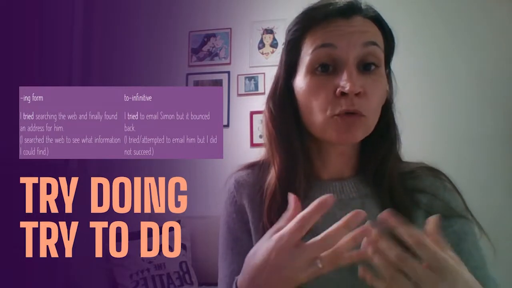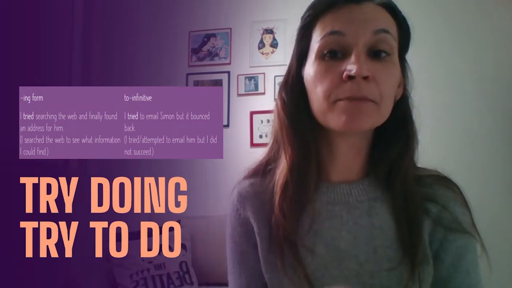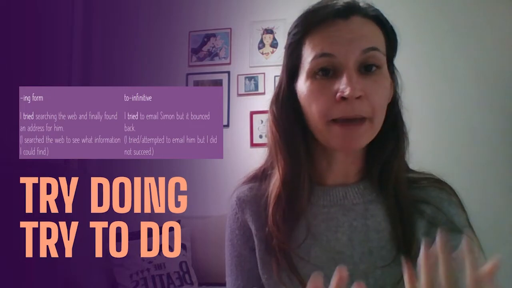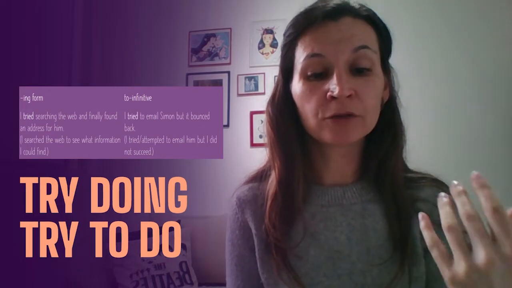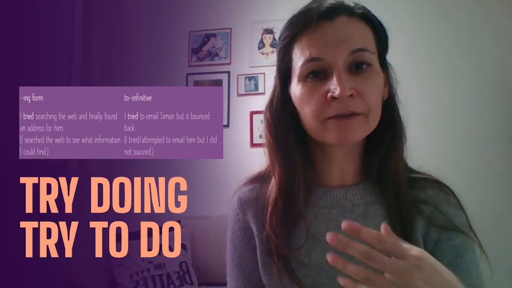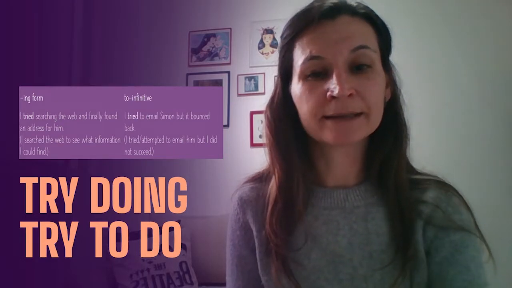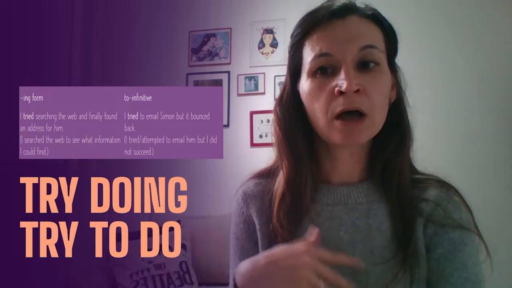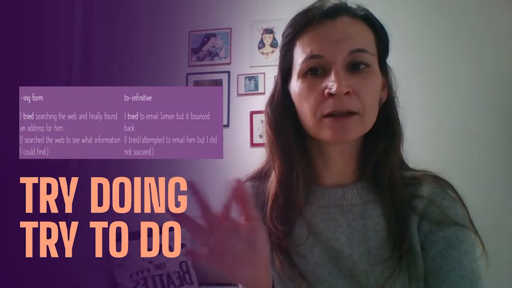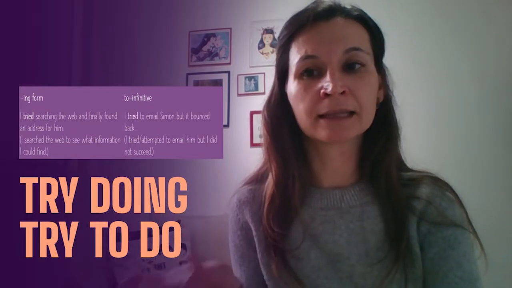I tried to open the door, but I couldn't. I tried to email Simon, but he bounced it back. He didn't get it. It normally involves a trial, but with some bad or difficult results. So it's a try in a slightly different way. It's not a recommendation, and it's not experimenting with something, like trying doing.